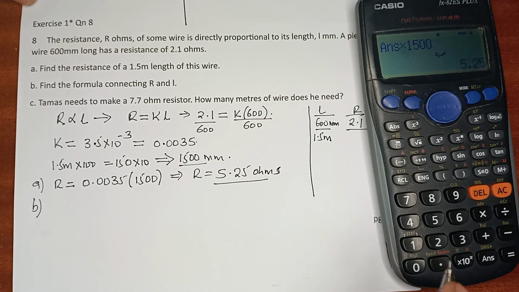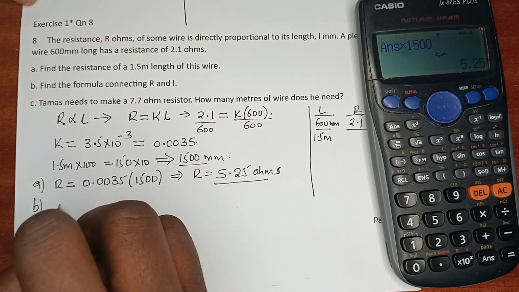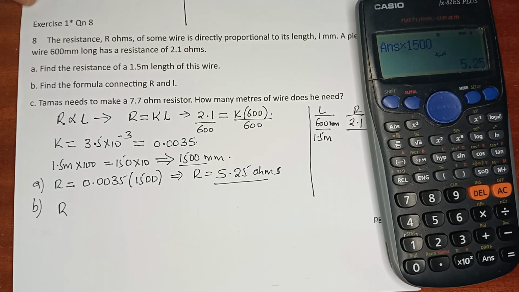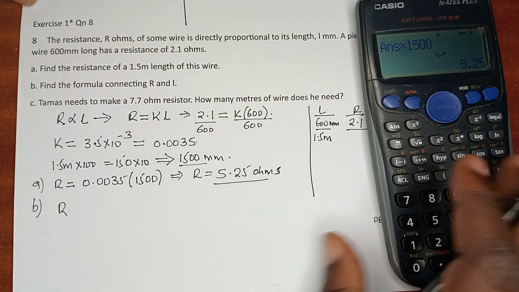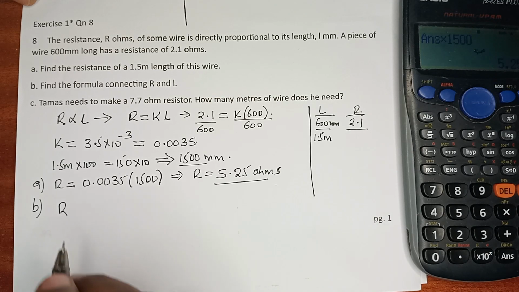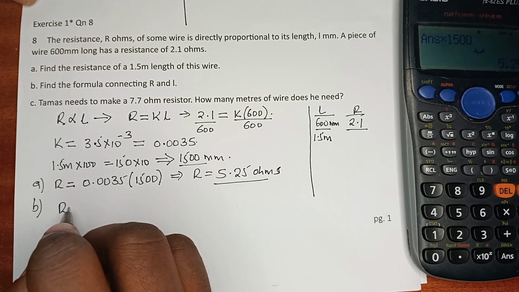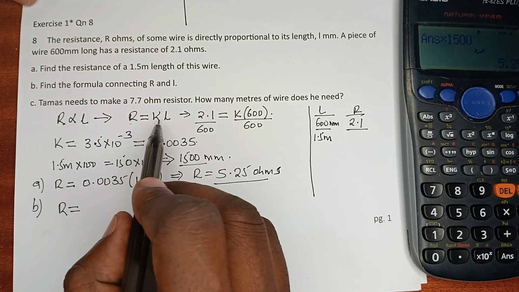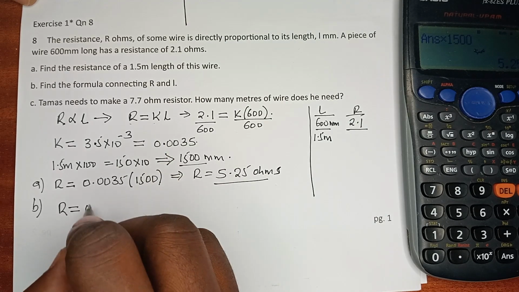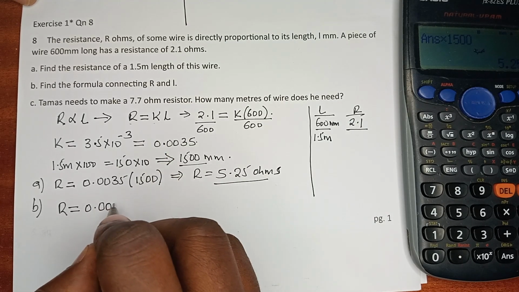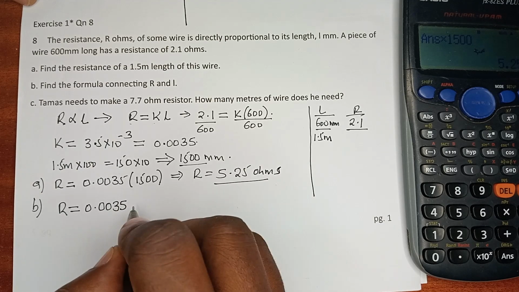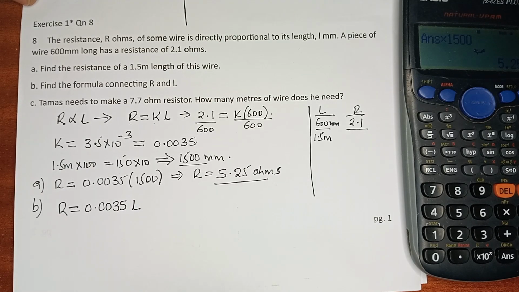Part B, find the formula connecting R and L. The formula is now very easy because we simply have R, which is a variable. It keeps changing. As long as L is changing, the resistance also keeps changing. What is not changing is the value of K, 0.0035, and L keeps changing.